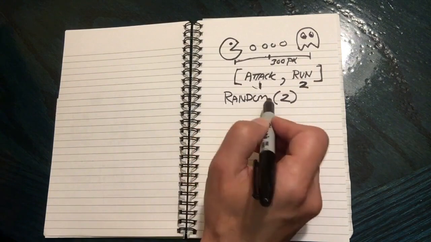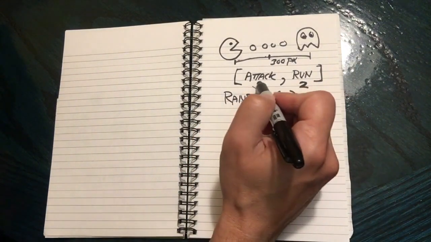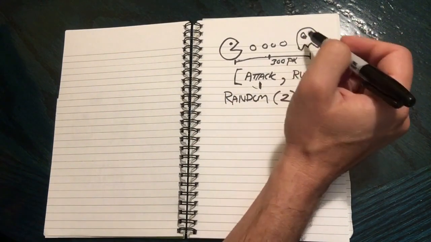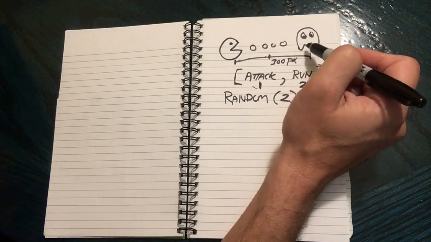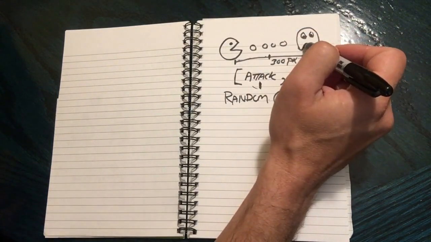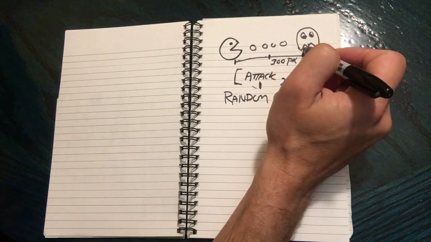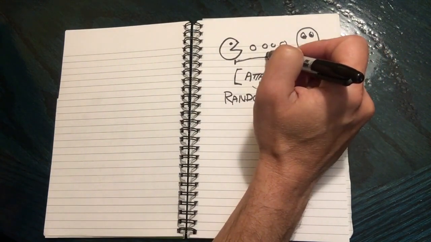So we determine that the ghost and Pac-Man are close together. We fire off random 2, it returns 1. We look in our list and 1 is attack. That means the programming code now tells this ghost to attack Pac-Man. How does it attack Pac-Man? Well, it figures out the direction that Pac-Man is in using some simple math, and then it actually follows that direction.